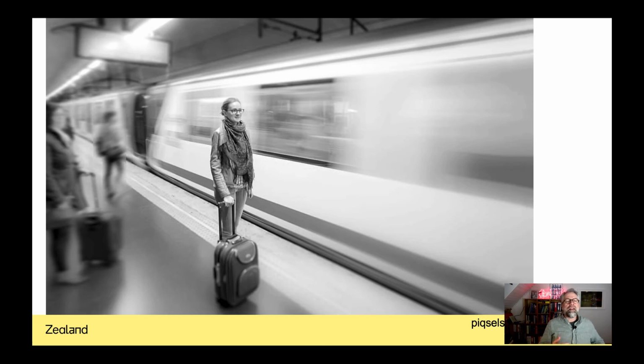Here is another example of this still standing person where the rest is moving. You can see this effect, and it makes it really stand out. It's a composition technique that is actually quite effective. Just to take it up where I left it last week about composition.